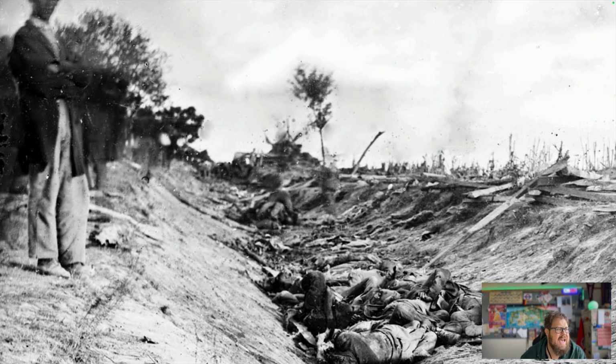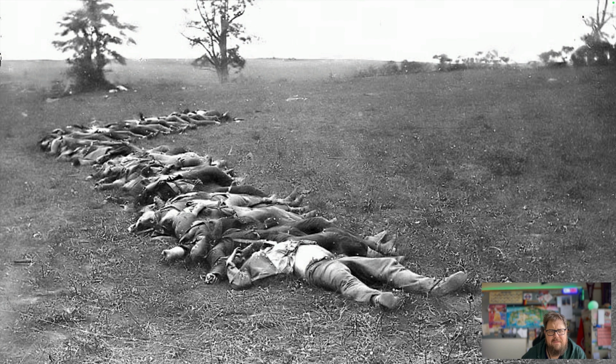And just a couple of aftermath pictures from the Battle of Antietam. I don't know why all of these soldiers were put in a line. I don't understand that. I don't think one photographer did that, so I'm not sure what happened there.